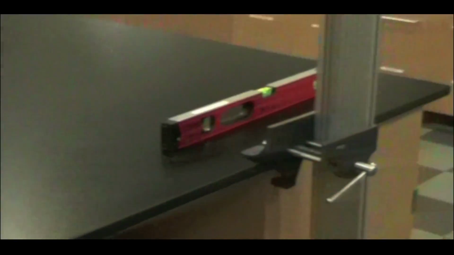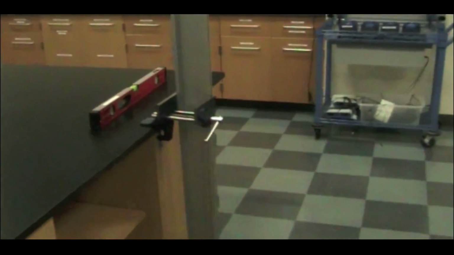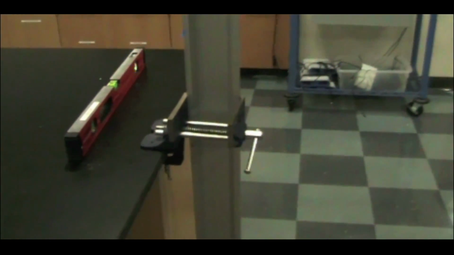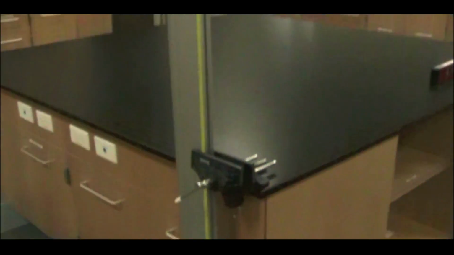You can mount it in this orientation. Okay, so I have it on the kind of the wide side, so we can move this clamp back and forth, or we can mount it in this orientation. So you got lots of different choices.